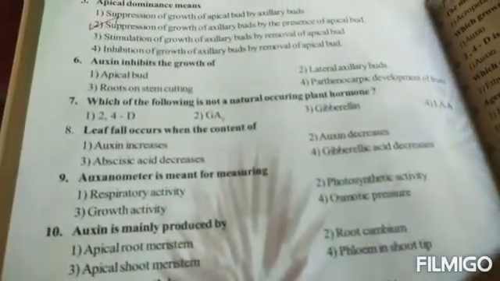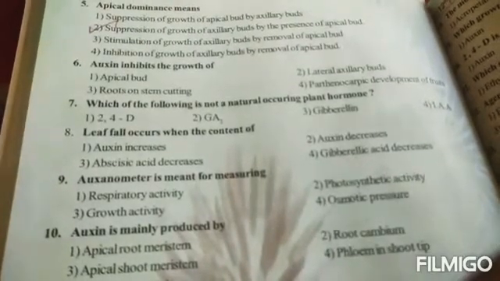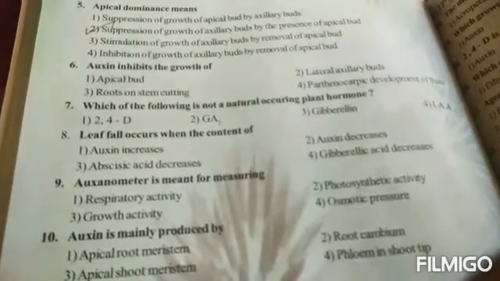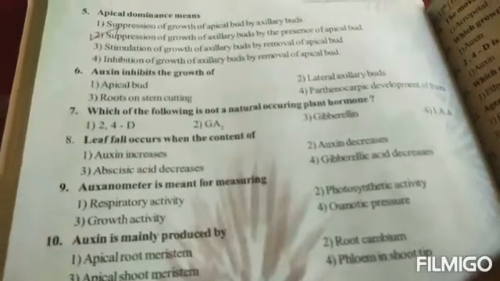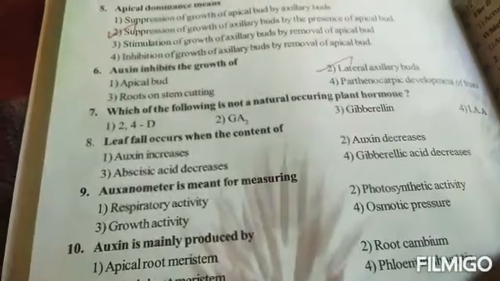And then auxin inhibits the growth of apical bud, lateral axillary buds, roots on stem cutting, parthenocarpic development of roots. So guess the answer. It's going to be option 2, lateral axillary buds. Now, which of the following is not a naturally occurring plant hormone?